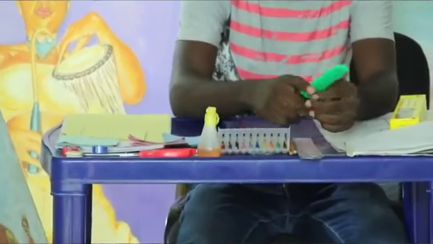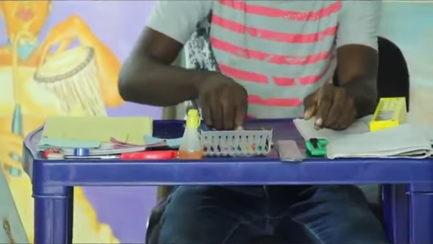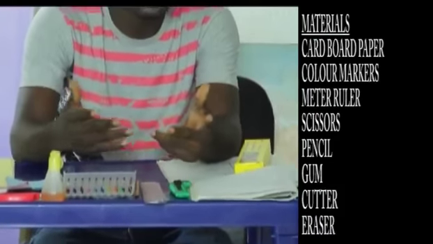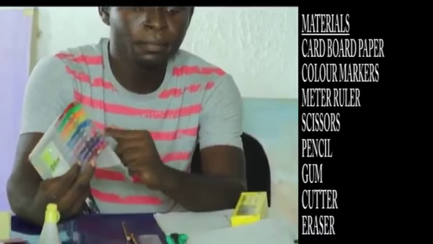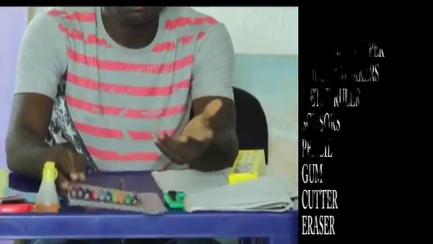We'll be needing a cutter to cut our paper. We'll be needing pencils to draw, and erasers in case of mistakes. We'll be needing colored biros like I have here, and a gum. You can go for this, and probably a scissors to cut the alphabet into various shapes.